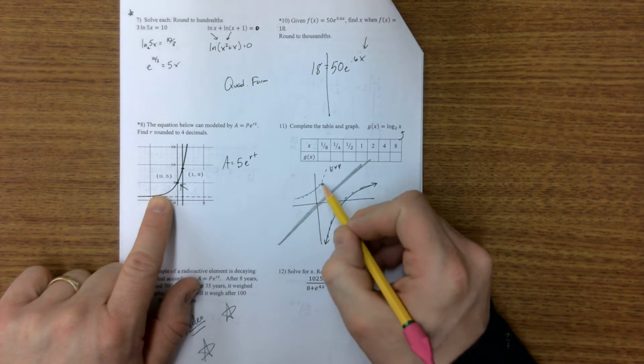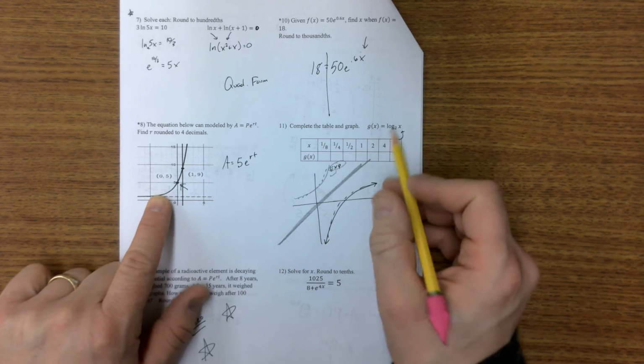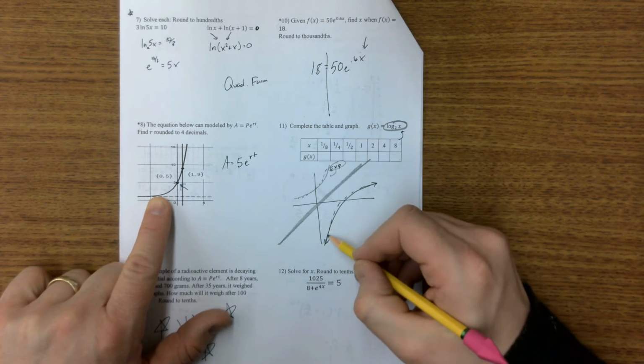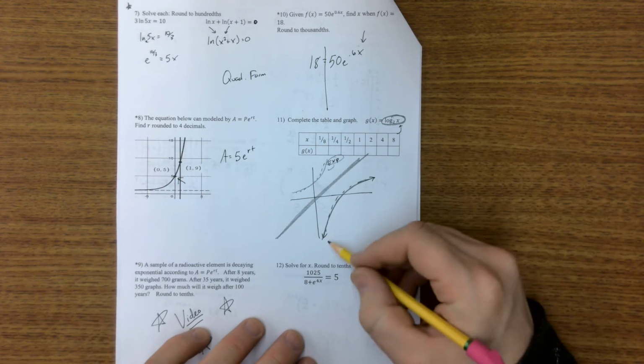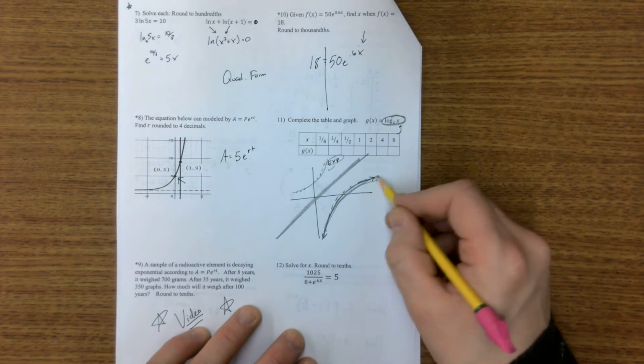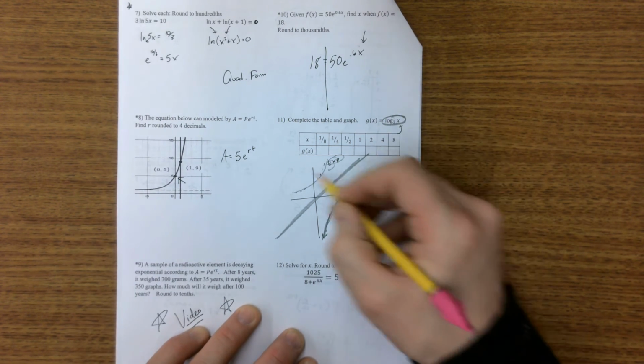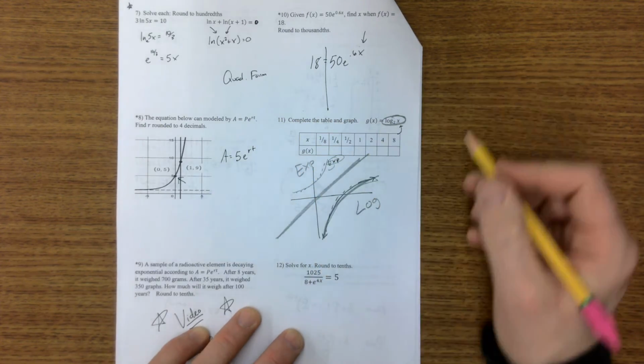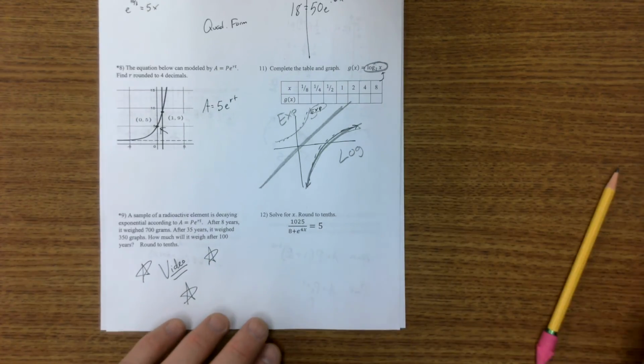This graph over here is an exponential graph. It goes up. But when you do a log graph, it is reflected over this line. So this is what our graph's going to look like. This is a graph of a log. This is a graph of an exponent. And they're flipped about that line.